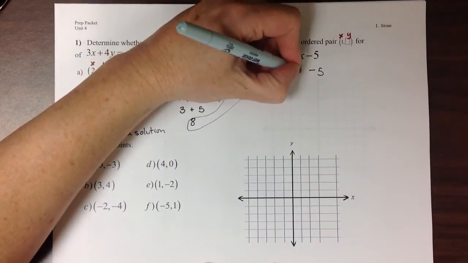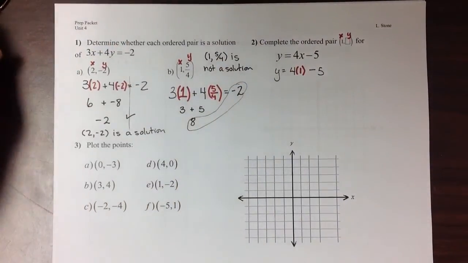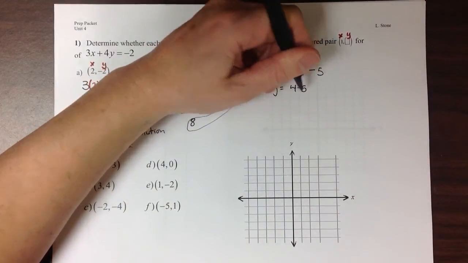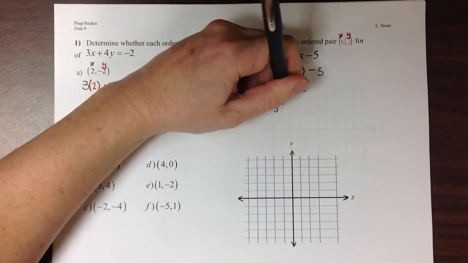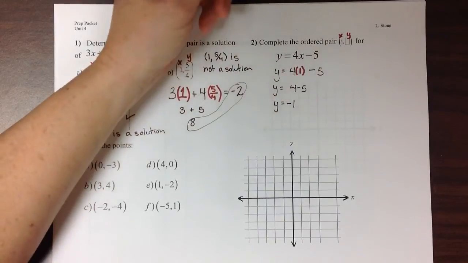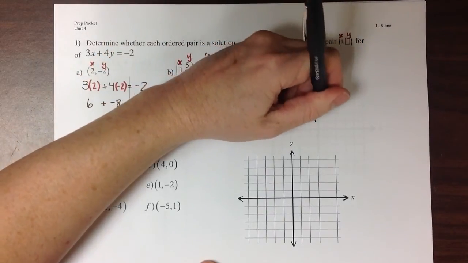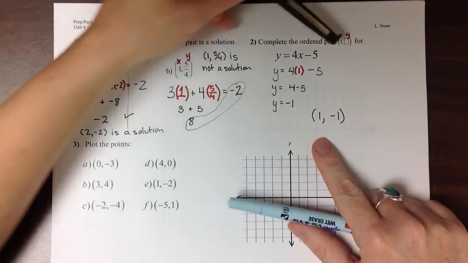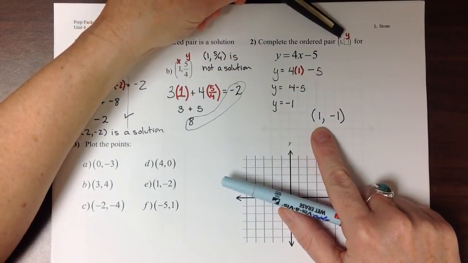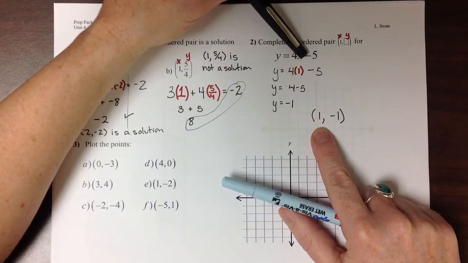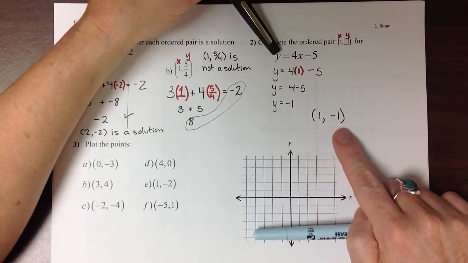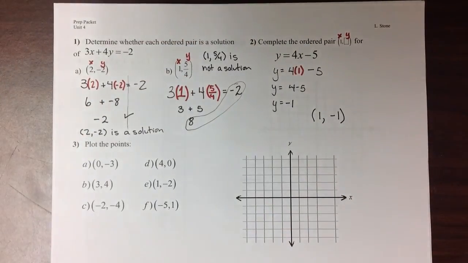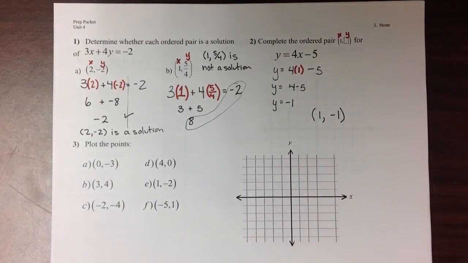I'm going to put a 1 in place of my x. So I get y equals 4 minus 5, which is y equals a -1. So to complete the ordered pair, I would write my final answer 1, because that was the value of x that we put into the equation. And when we did that, the solution came out -1. So I would express my answer as the ordered pair 1, -1.